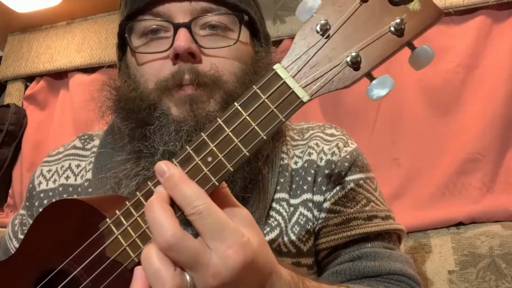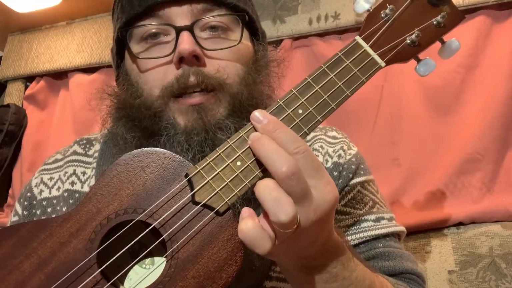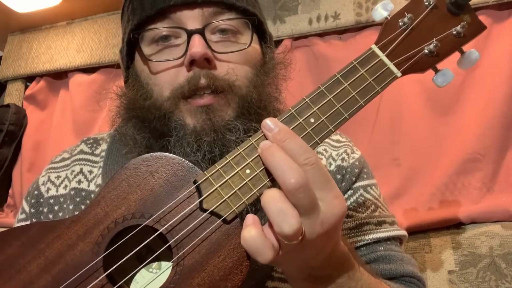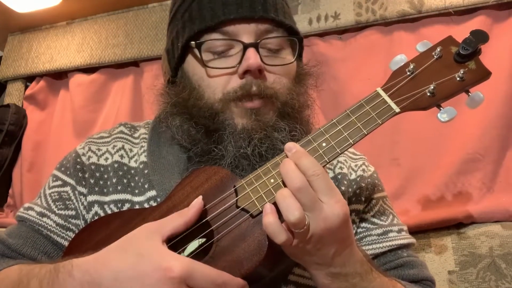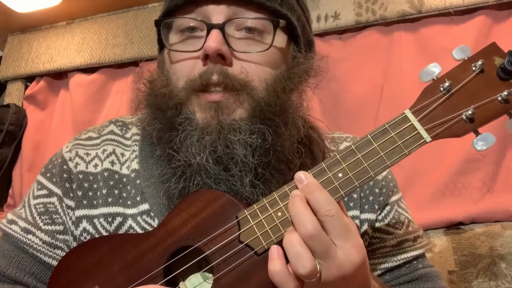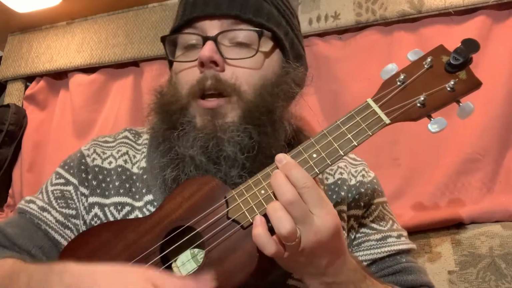So here, I am barring all the strings on my 7th fret, and I'm adding my middle finger on the 8th fret of the C string. So 7, 8, 7, 7. And I've got an E7 chord. Once again, that can be really fun to bounce around with if you're taking a little solo or something like that, or if you're just hanging out on an E7 for a really long time, you need to break it up.